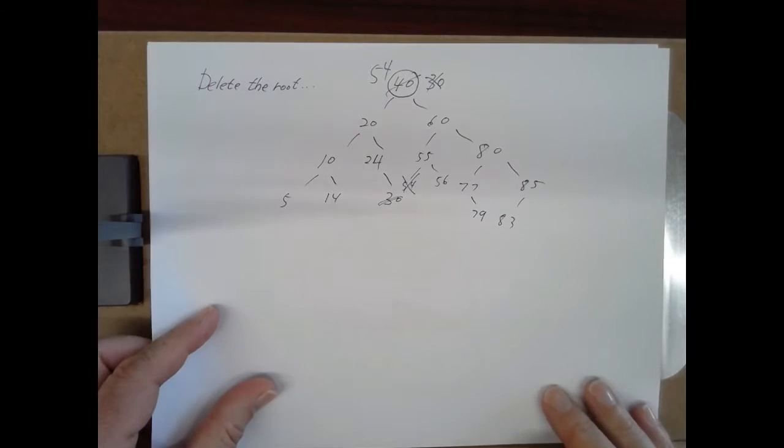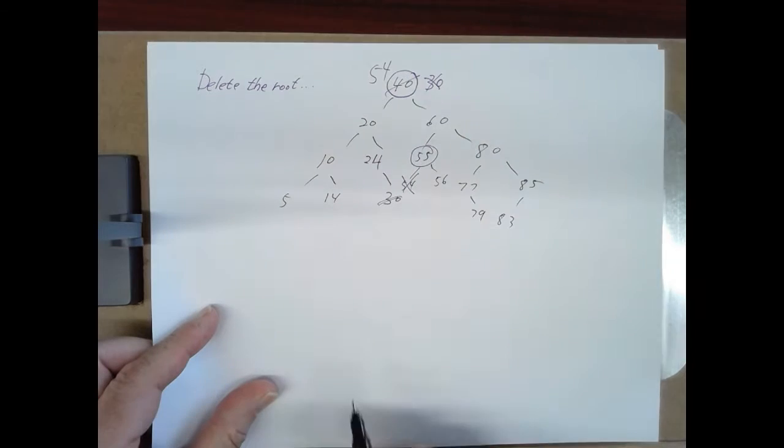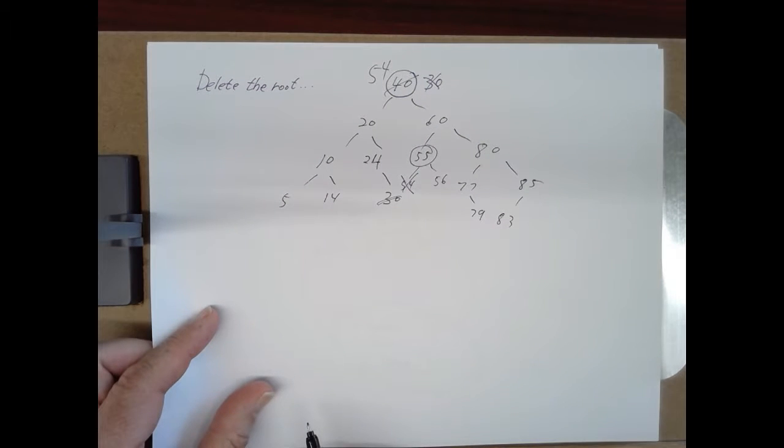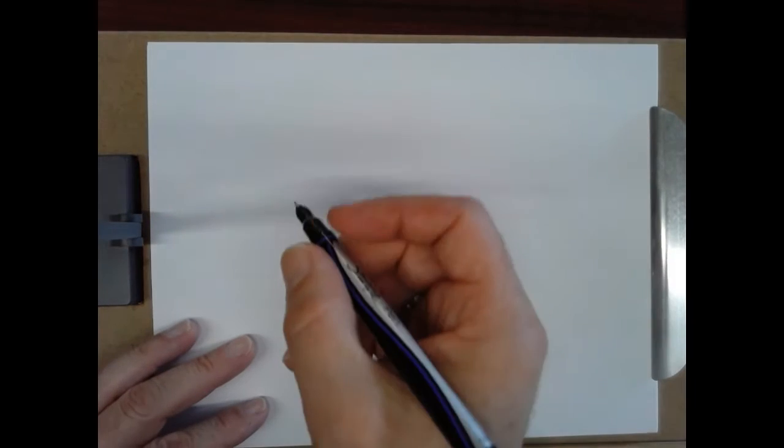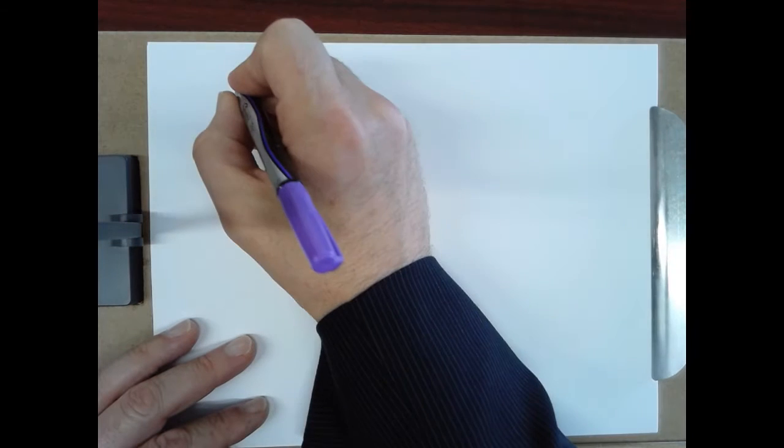Well, what if you want to delete something other than the root? What if you've got your original tree and we want to delete the 55? That's what the recursion's all about. So let's write a delete routine.